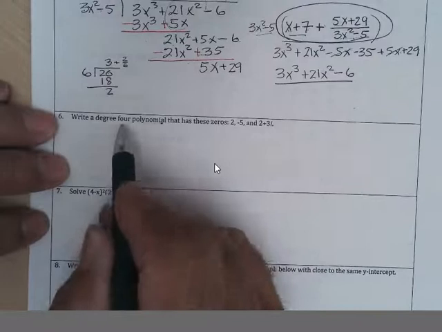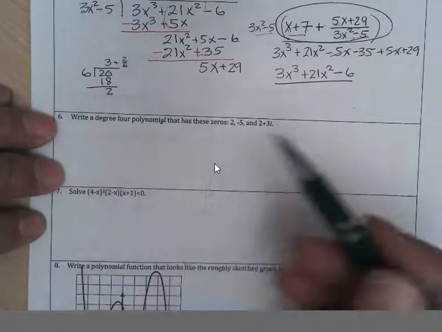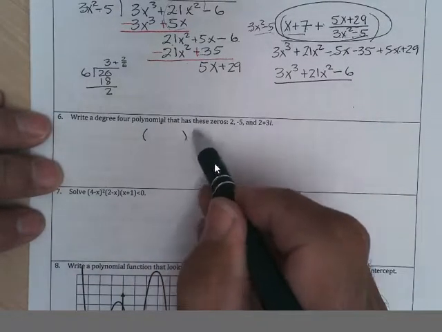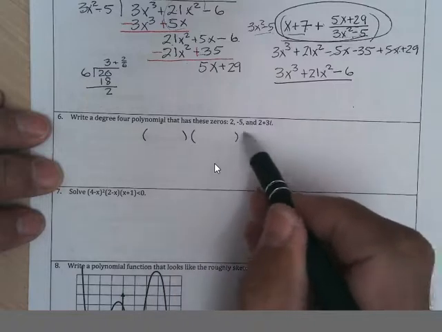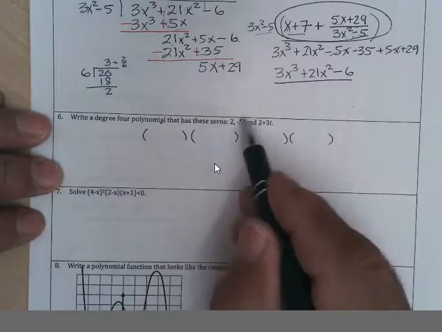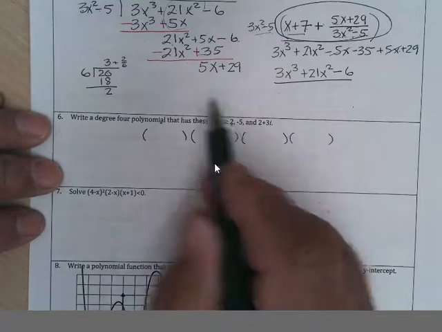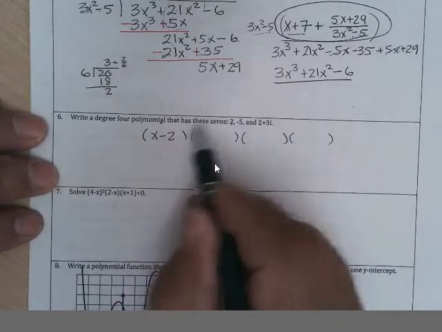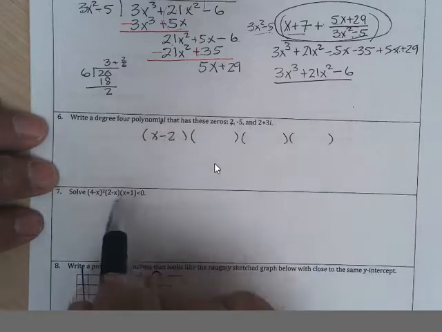Write a degree 4, so it's got to be x to the 4th. It's got to have 4 terms. So if it's going to go through 2, it has to be x minus 2 to make this 2 be a 0.